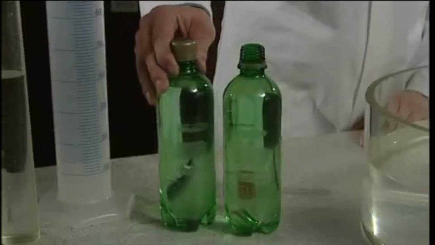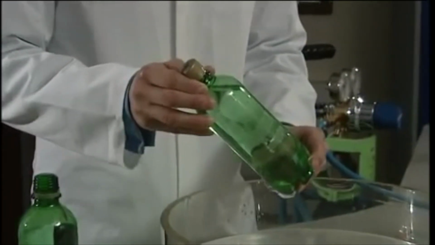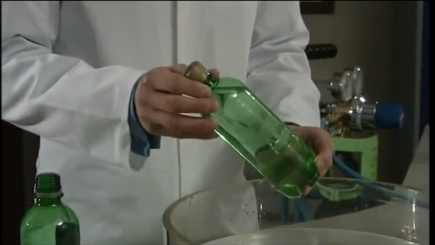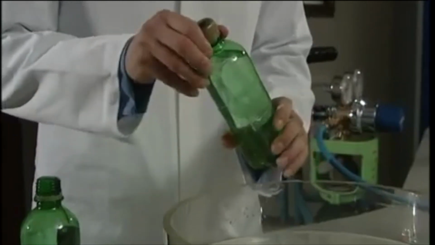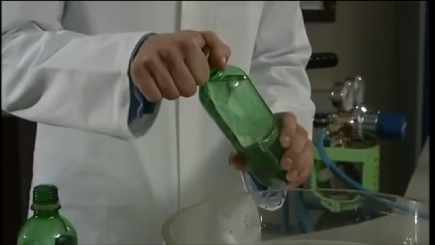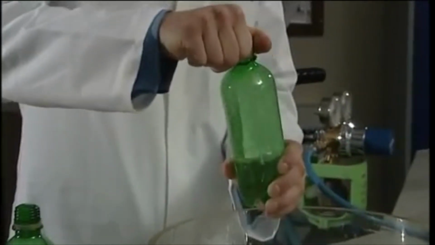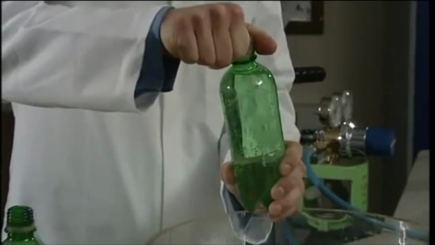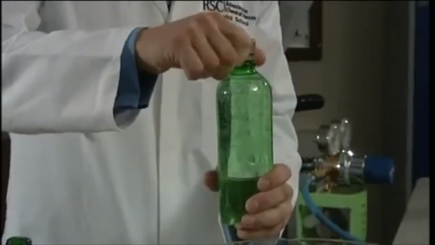In order to use the methane rocket experiment, we recommend that you use a strong plastic bottle of approximately 300 to 500 centimetres cubed capacity. A carbonated drinks bottle is a good example of a strong bottle. First, you need to find the exact volume of the bottle.